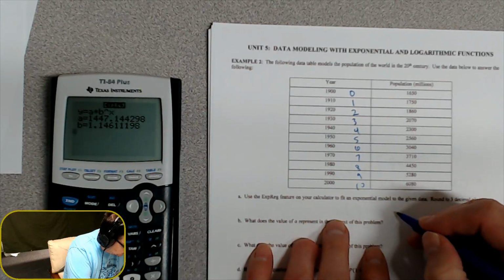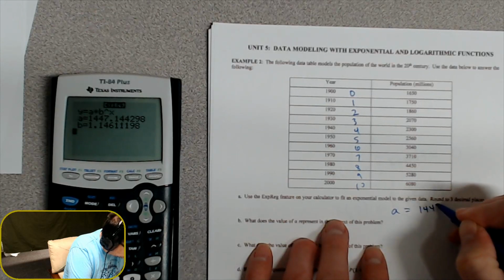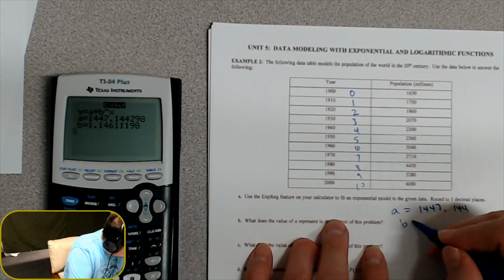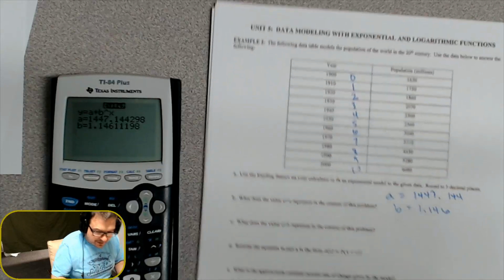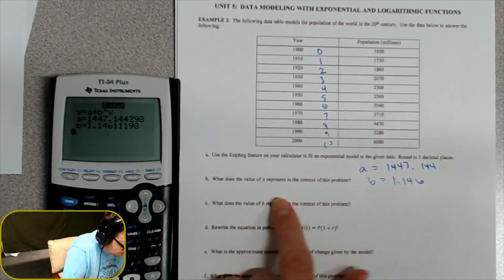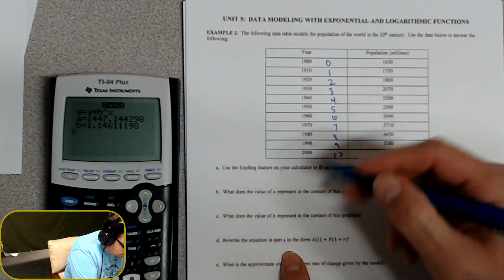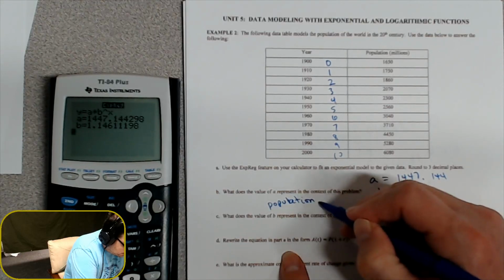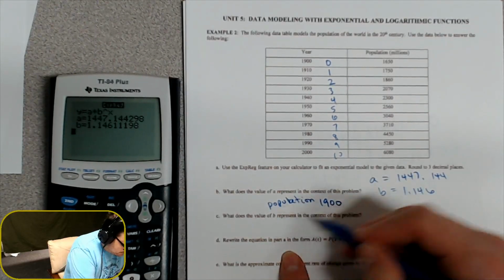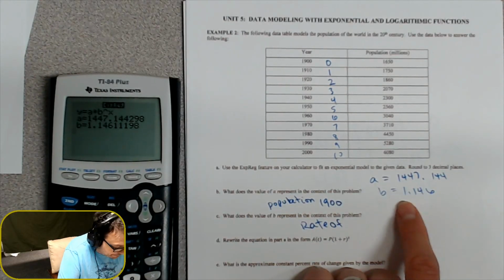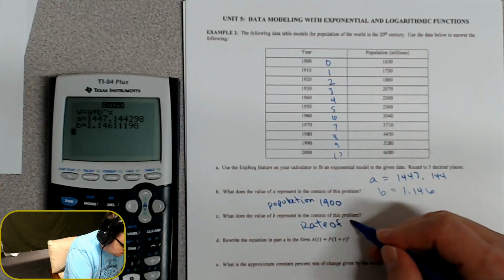So we have A is 144.7. It says round to 3 decimal places: 144, and B is 1.146. So what do we see about that? So now pause and analyze. A, which represents the y-intercept, our approximate population in 1900, and B is the rate of, okay, here it goes. Is it growth or decay? Dramatic pause right there. Growth or decay? Since it's above 1, it's growth.